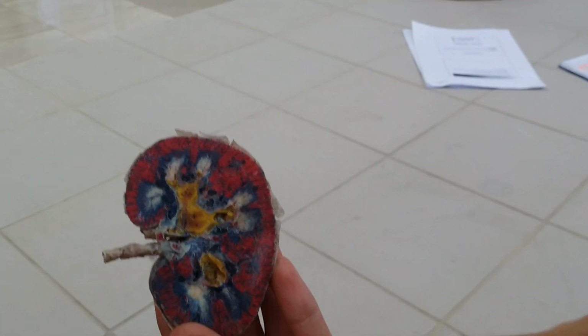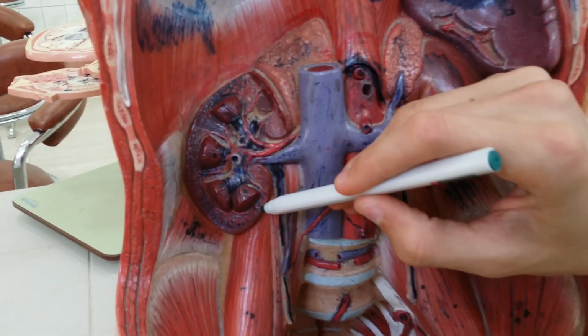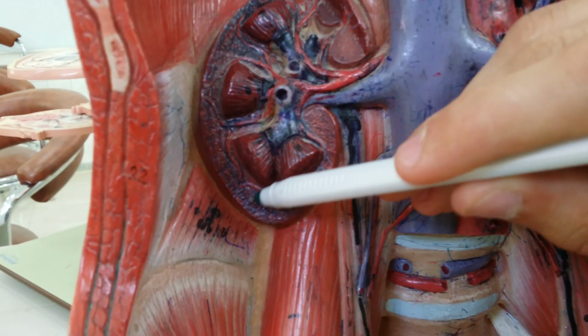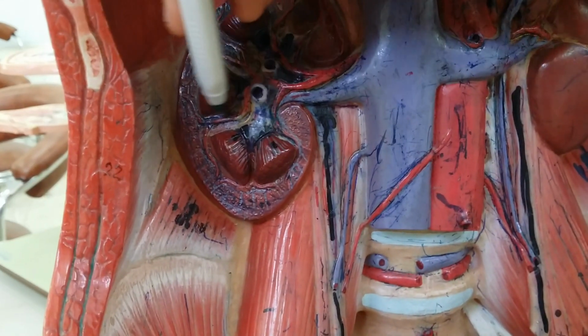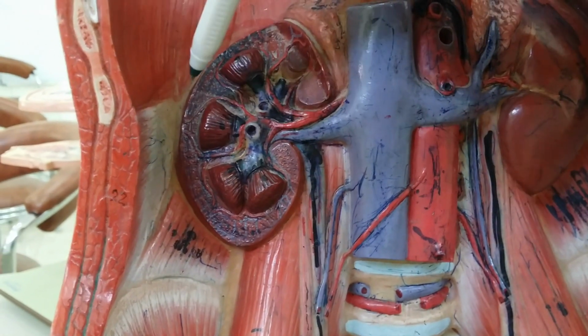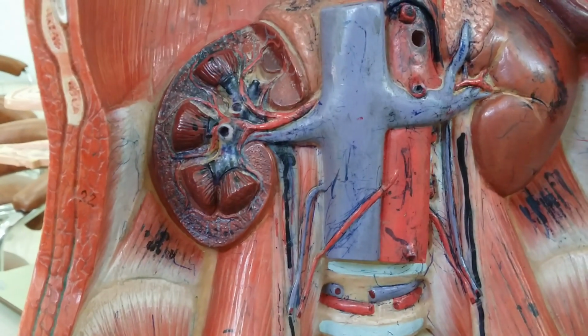And we forgot something over the sample here. These are medullary rays. As you can see them, these are the medullary rays. And I guess the cortex, when it comes into the region of the medulla, this is called the column. I'm not sure. But we have renal medullary rays. Those are important. And that's it.